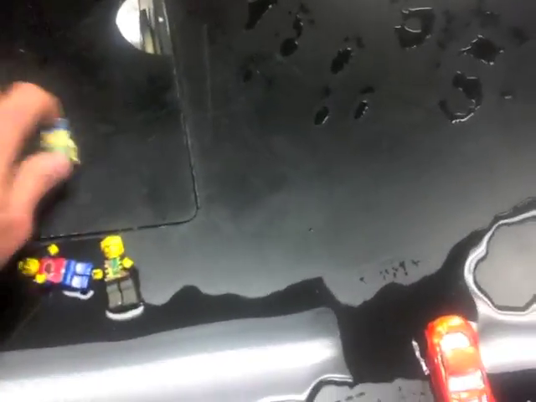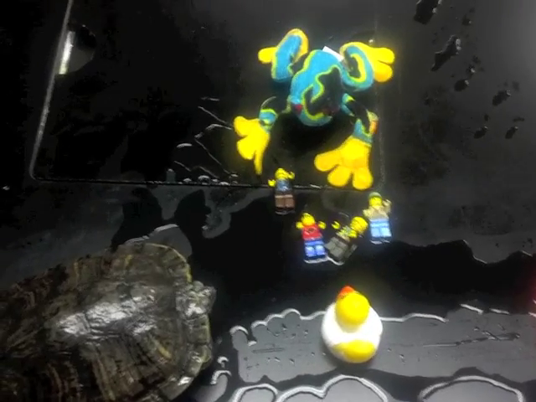In this case, Babrita, the people, the frog, and the duck. This would be considered a community.